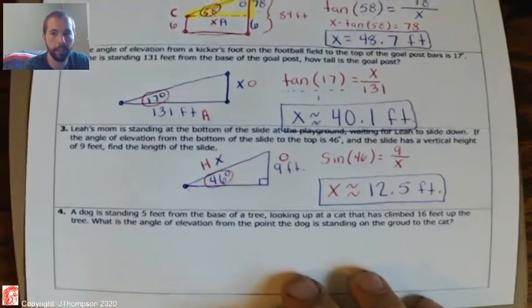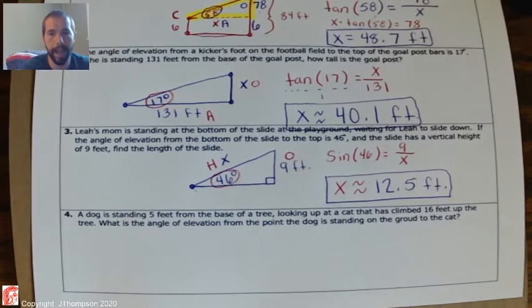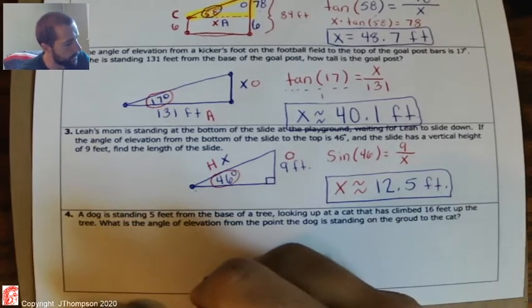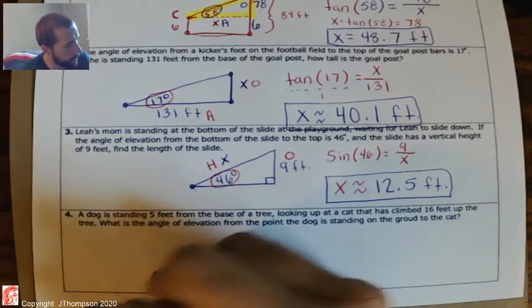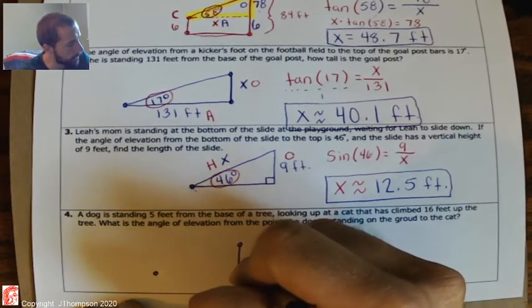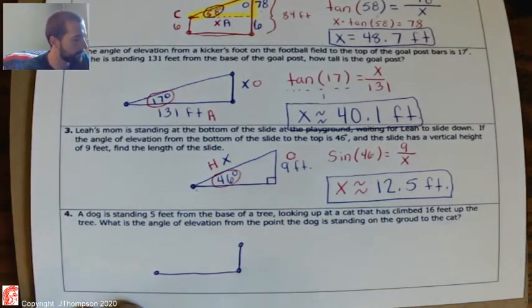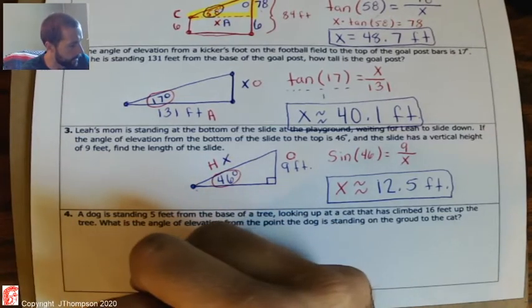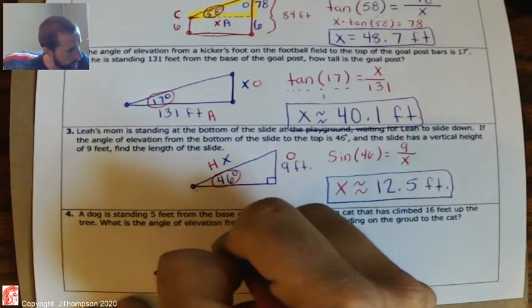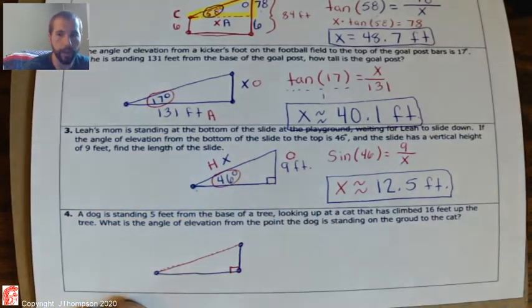Okay, and now our last angle of elevation question. A dog is standing 5 feet from the base of a tree, looking up at a cat that has climbed 16 feet up the tree. What is the angle of elevation from the point the dog is standing on the ground to the cat? So we have a dog on the ground. We have a cat up in a tree. I'll draw a vertical line to represent the height of the cat in the tree, and then I'll draw a horizontal line to represent the ground. And then to finish this off, the line of sight from the dog to the cat. And the horizontal and vertical line make that right angle.